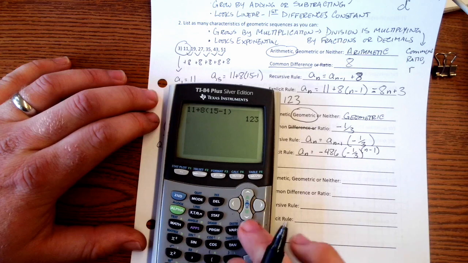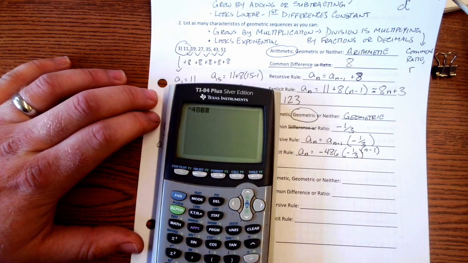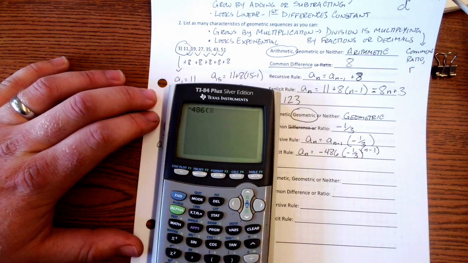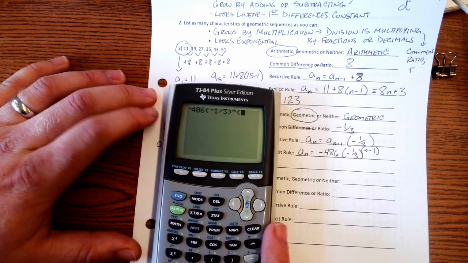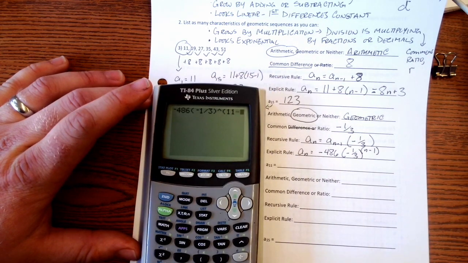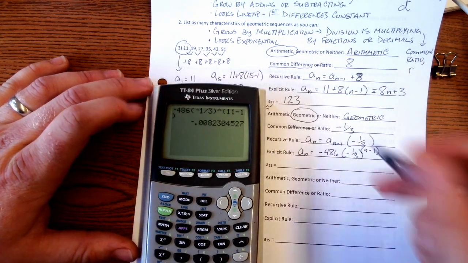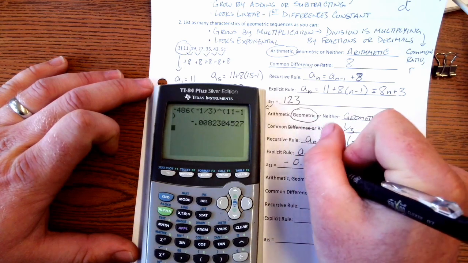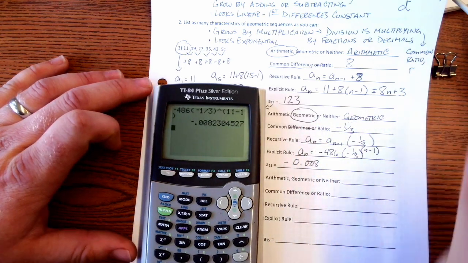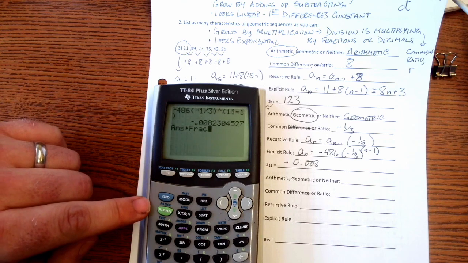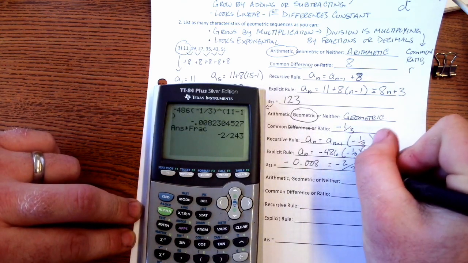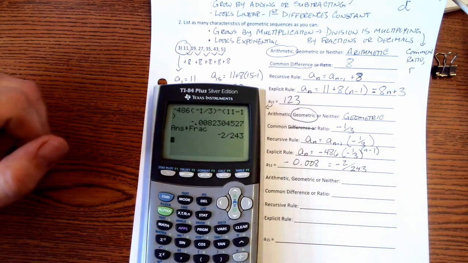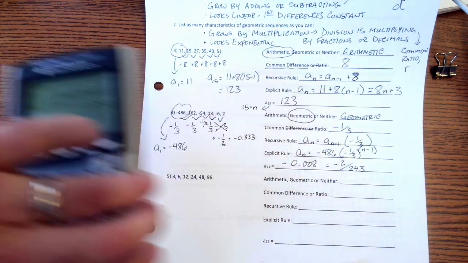So if I try to find a sub 11, we have negative 486 times negative 1/3, 1 divided by 3, and that is raised to the power of, parentheses, 11 minus 1, which gets us negative 0.008 if you would leave that in the decimal form, but if you hit math 1 on your calculator, we find that that's actually negative 2/243. And that's number 4.